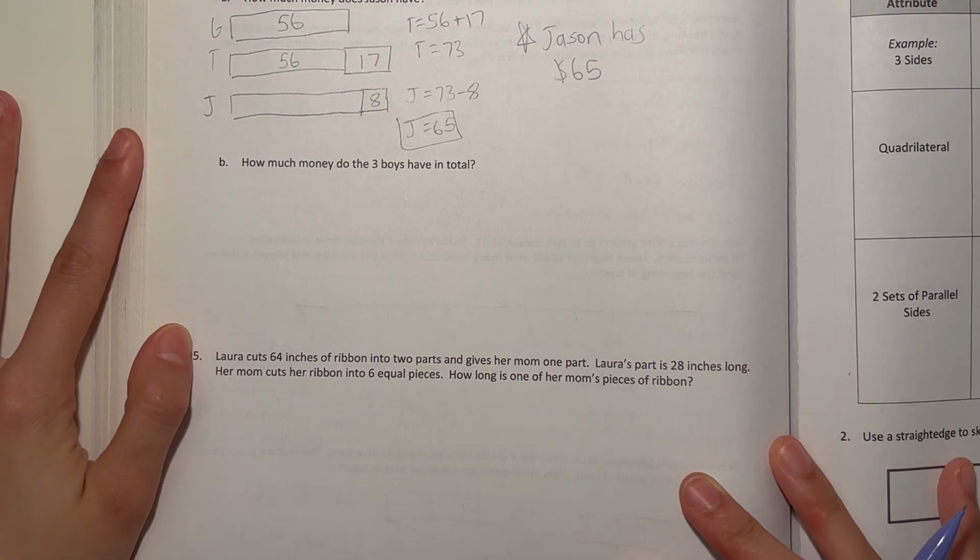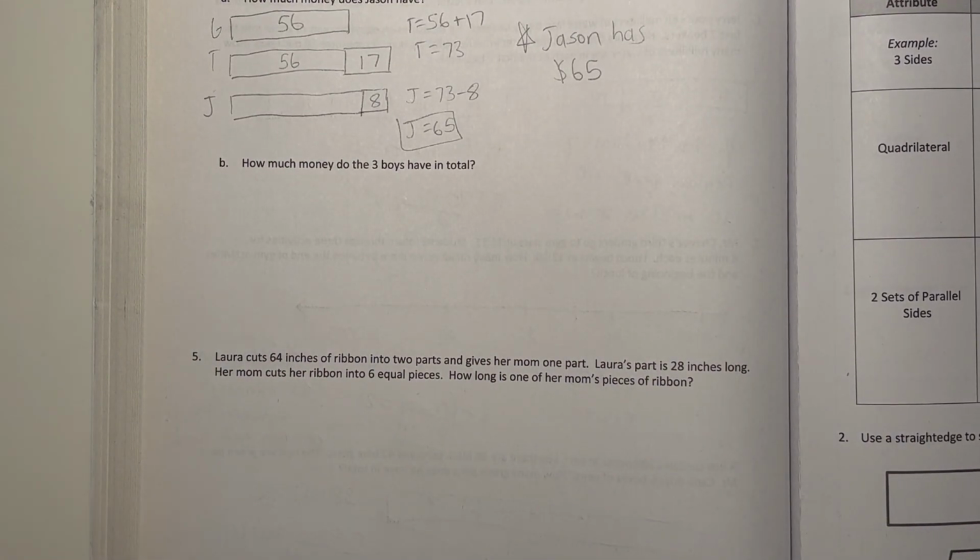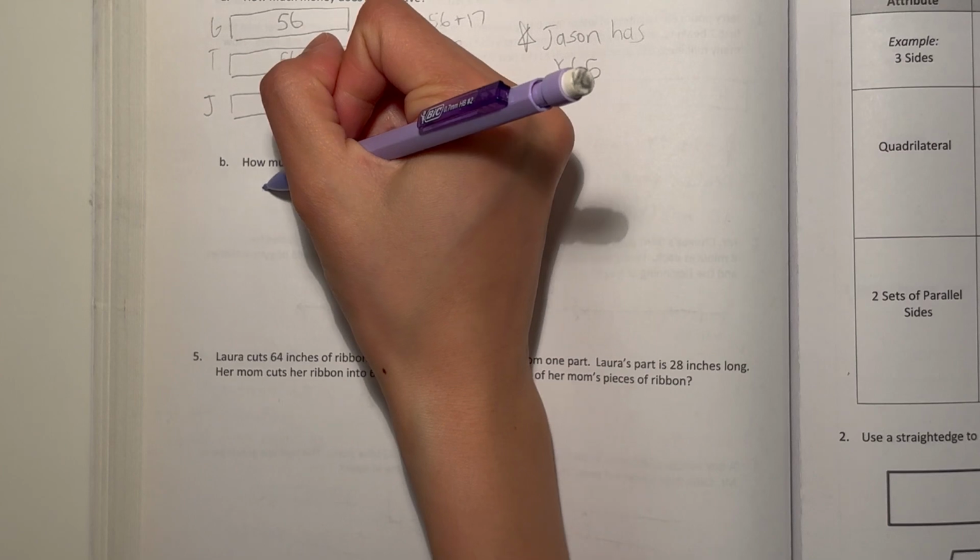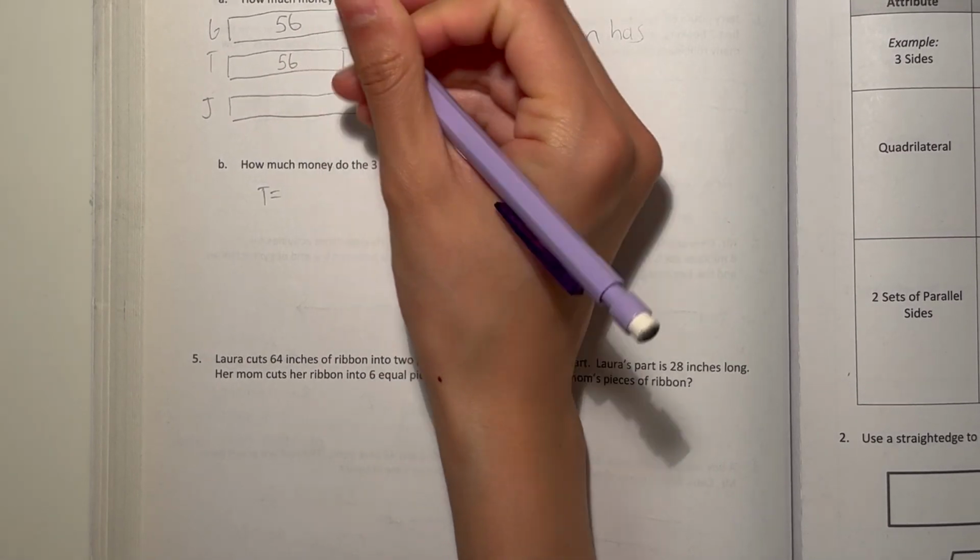Alright, and B, how much do the 3 boys have in total? Well, total is the total amount of money they all have.